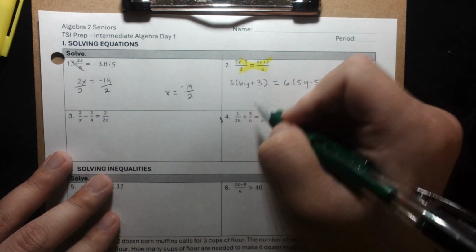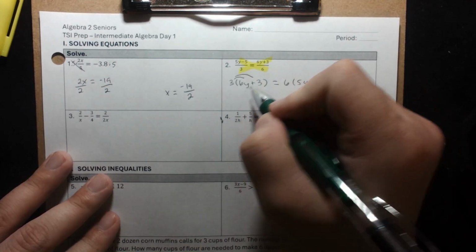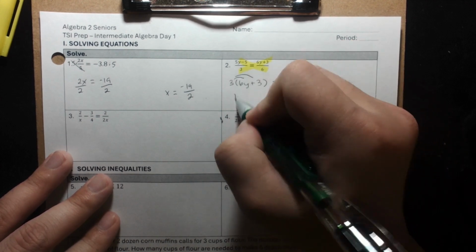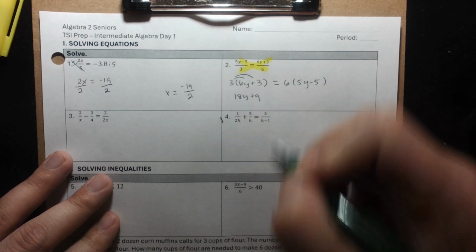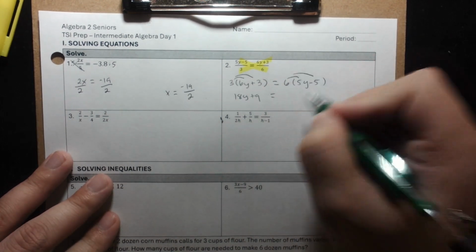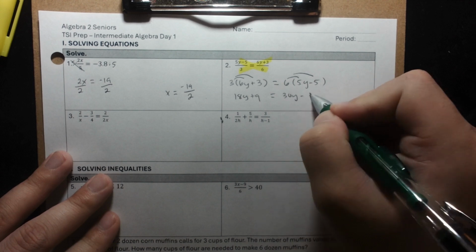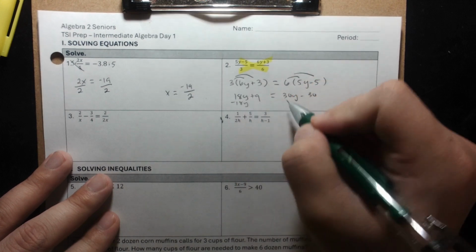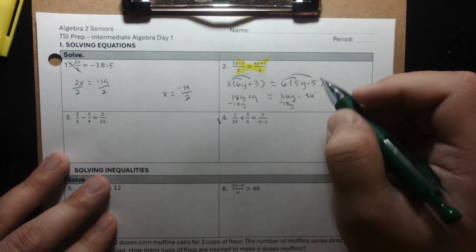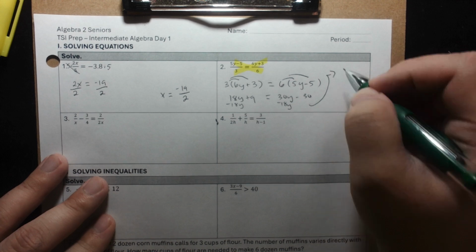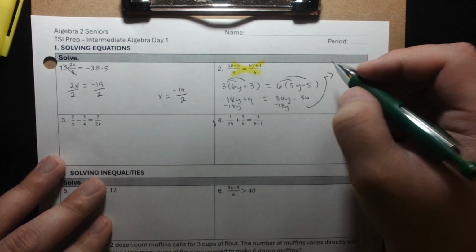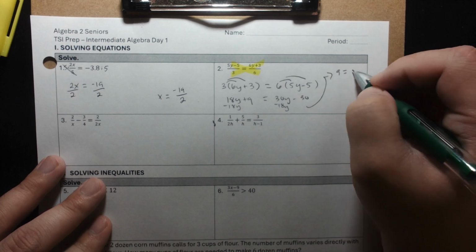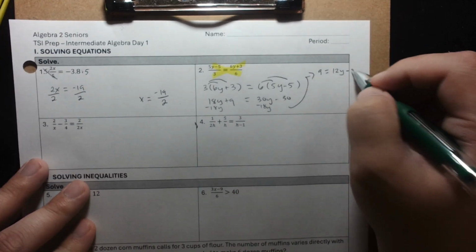So then I can go ahead and apply the distributive property. For the left-hand side over here, I have 18y plus 9 equals 30y minus 30. So then I can go ahead and subtract both sides by 18y, and then I will get 9 equals 12y minus 30.